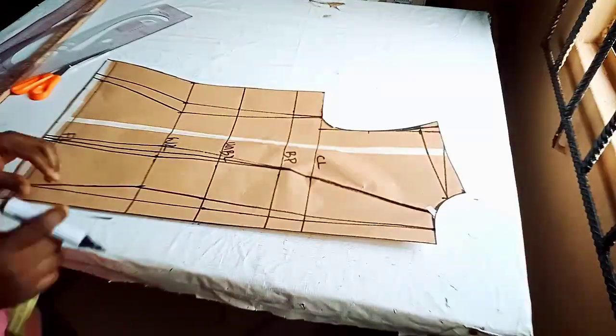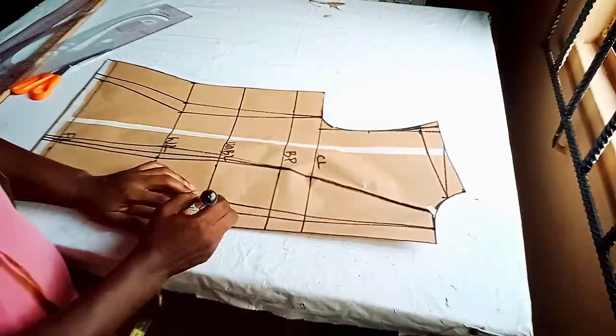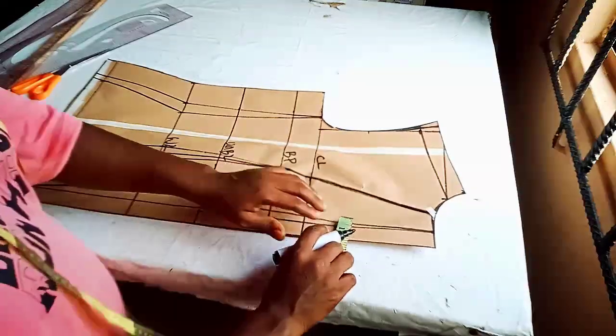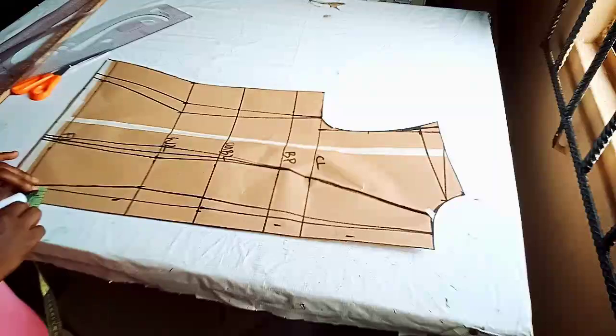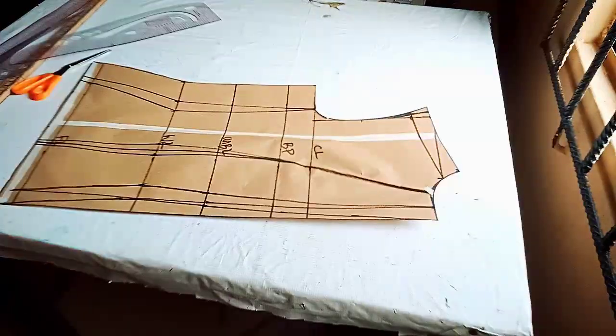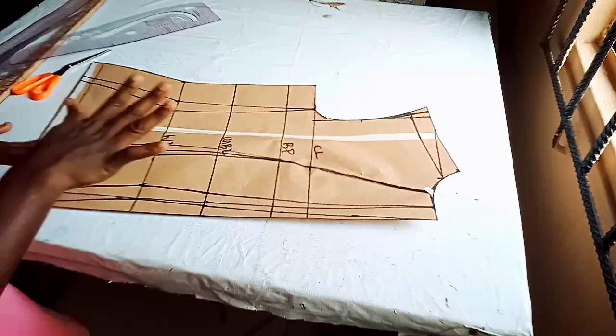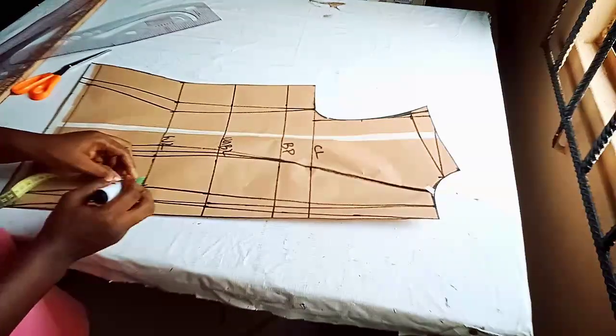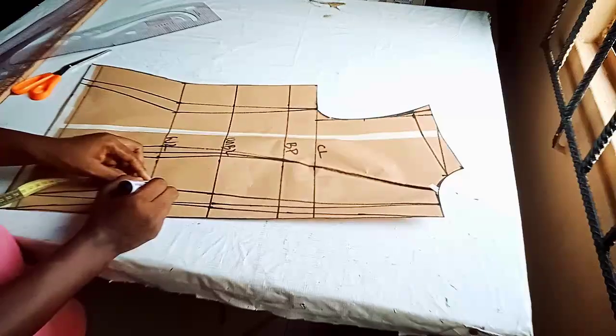So now we'll complete the zip measurement. We'll mark the zip measurement, okay? Before we cut out, we're going to mark half an inch down here, half an inch up here.